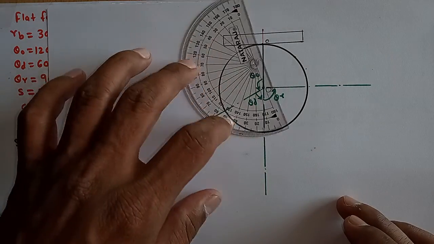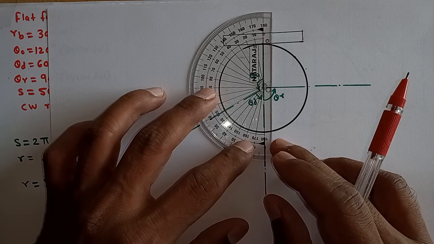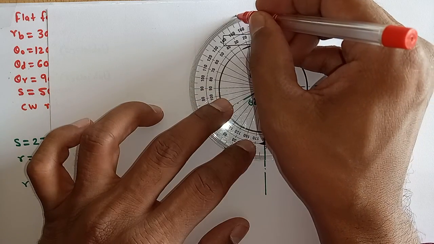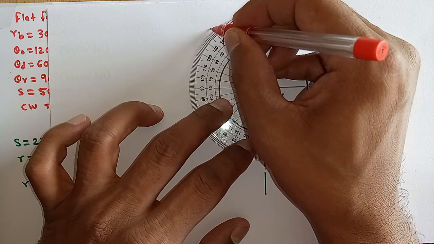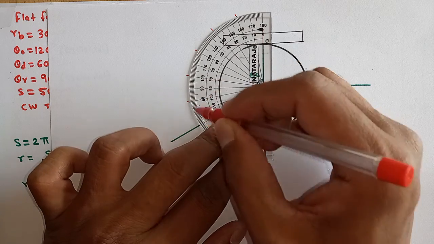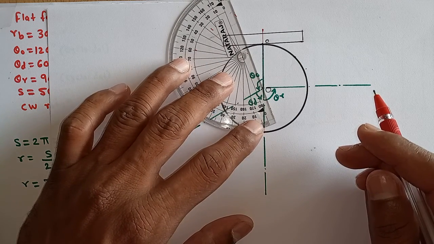So 120 divided by 6 is 20 degrees each. So 20, 40, 60, 80, 100 and 120. We'll mark these divisions on the base circle.